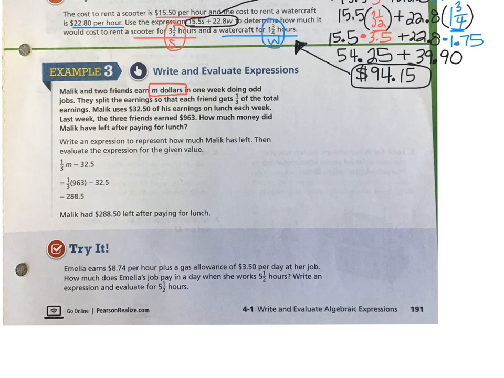Malik uses $32.50 of his earnings on lunch each week. So this is how much he uses of his earnings. Last week, the 3 friends earned $963. How much money did Malik have left after paying for lunch? Write an expression to represent how much Malik has left. Then evaluate the expression for the given value.